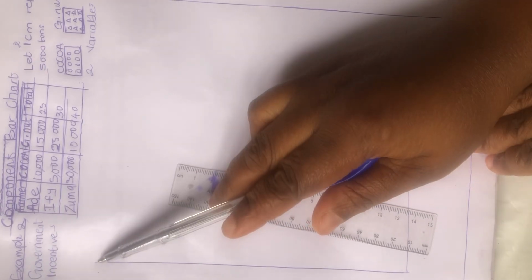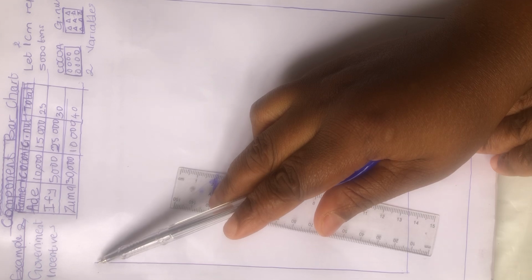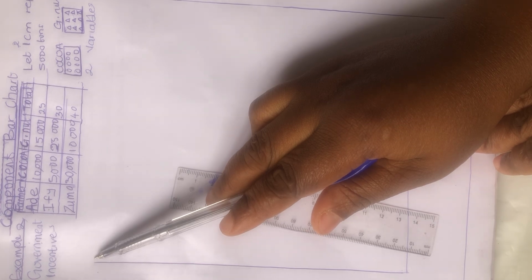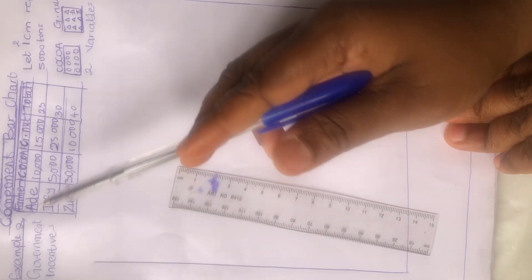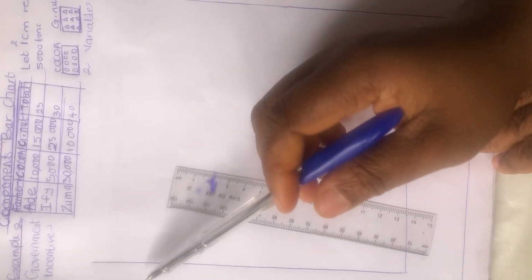For example, number 2, the component bar chart. We're told that one of the ways the government helps to boost agricultural productivity is by giving incentives to farmers, just like giving GMO seedlings to farmers to cultivate on their lands.